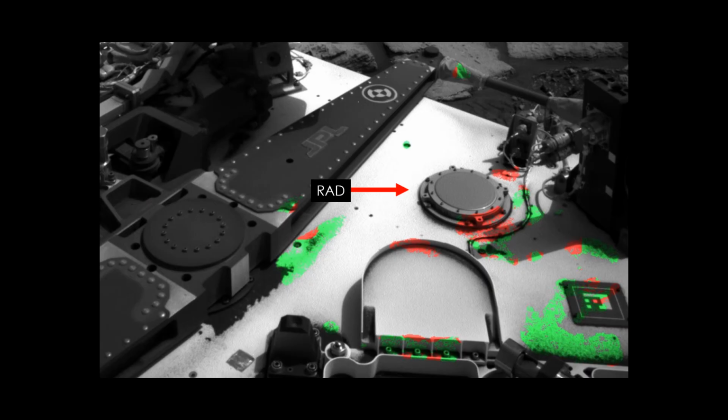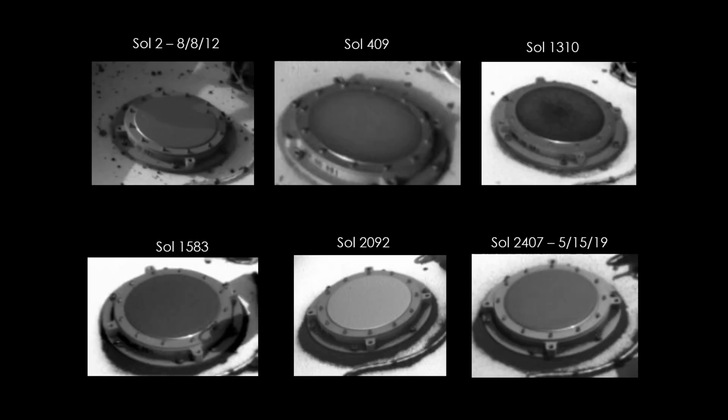In another image from the PDS Atlas, we can see a round object on the equipment deck. It is the Radiation Assessment Detector, or RAD for short. Here are 6 images of the RAD starting from Curiosity's second day on Mars through May of 2019. Other than slight color changes, its appearance has been consistent for 8 years.